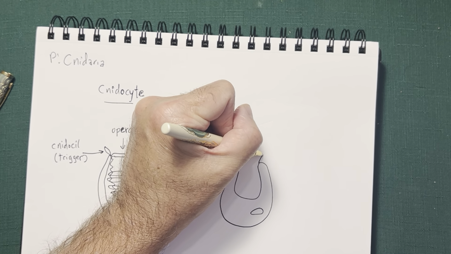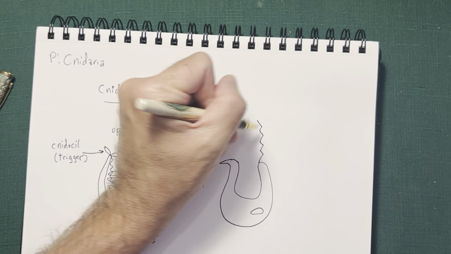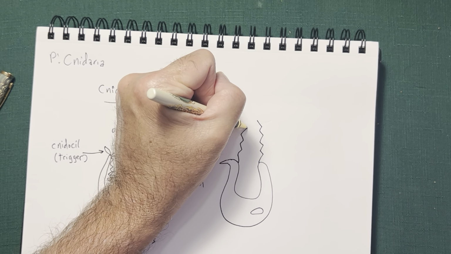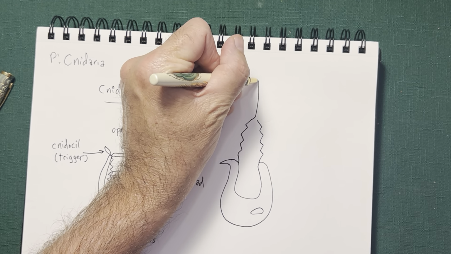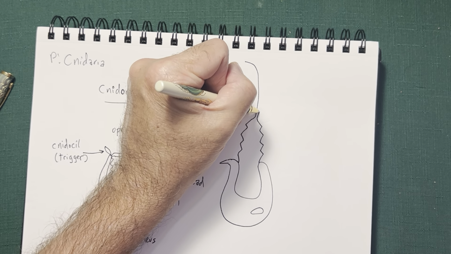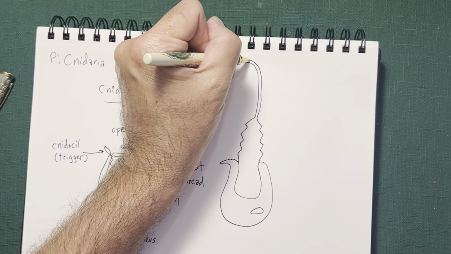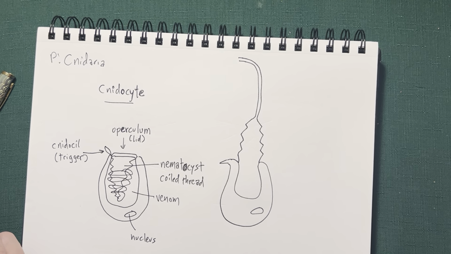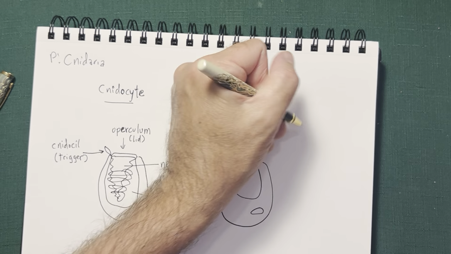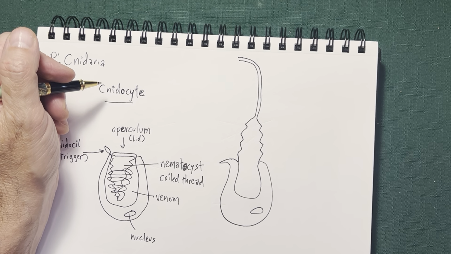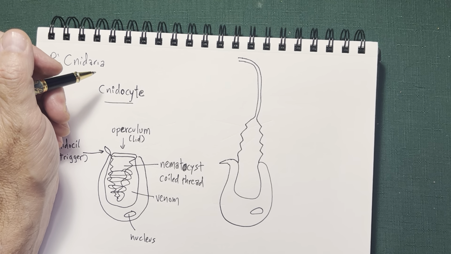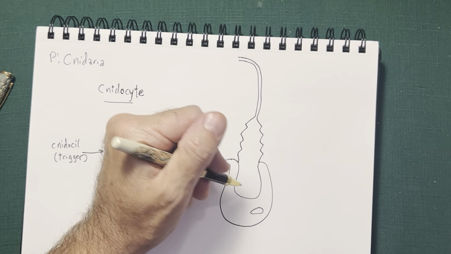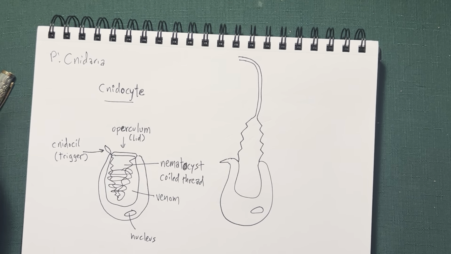What happens is this nematocyst everts. So when this cnidocyte or this stinging cell is triggered, it's going to turn inside out.